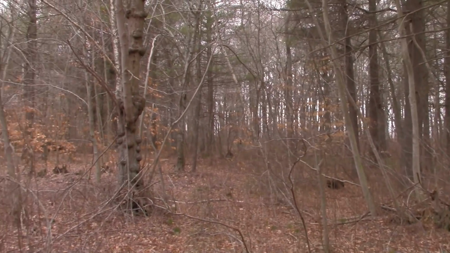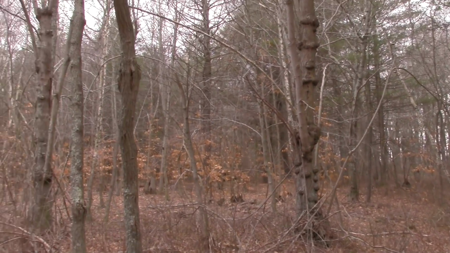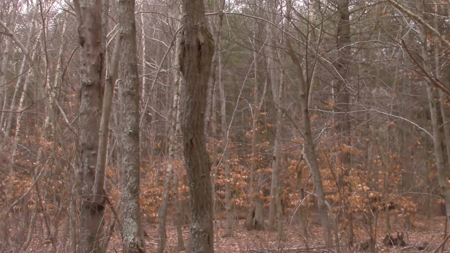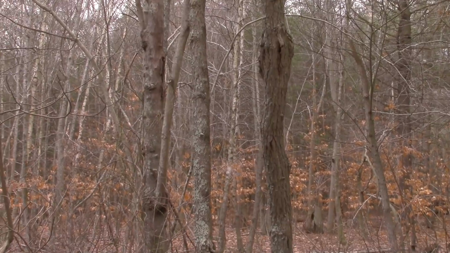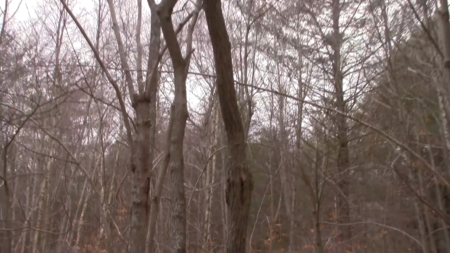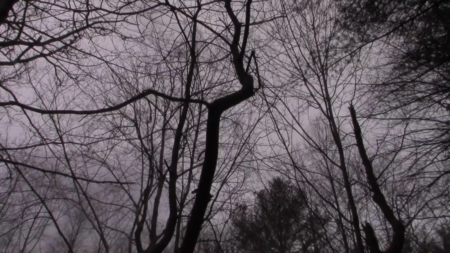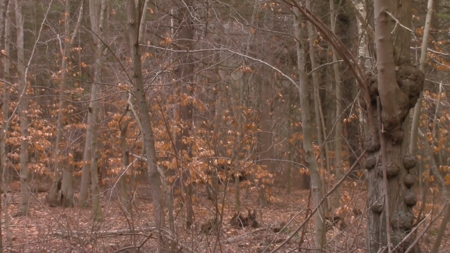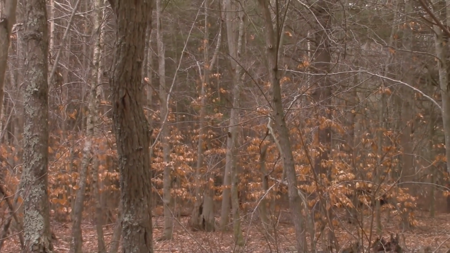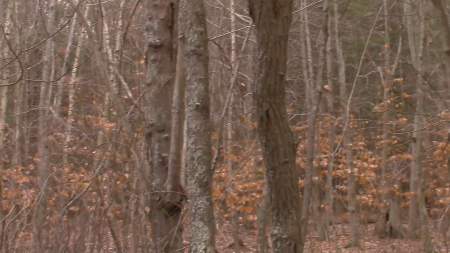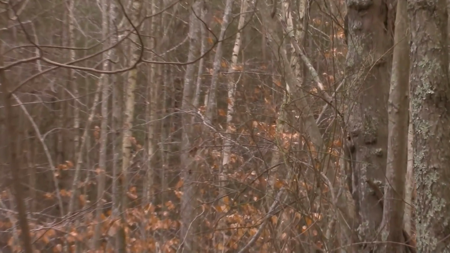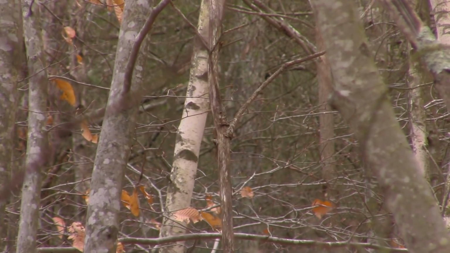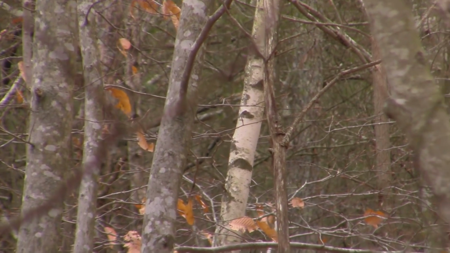Over here we have beech. See the difference? It's a sassafras in front of me. Then we have beech and a couple birch hidden in there. See the birch hidden? Swaying in the breeze.